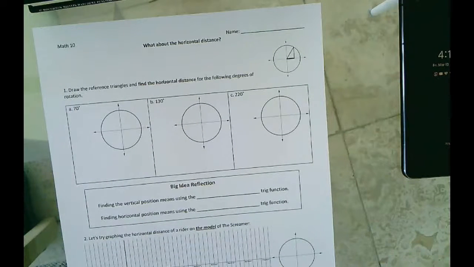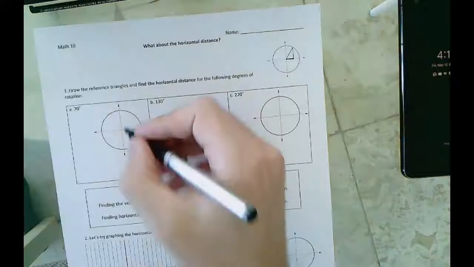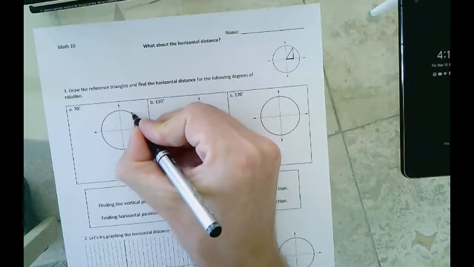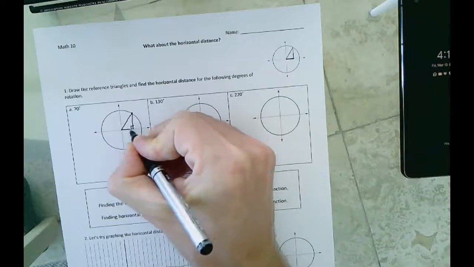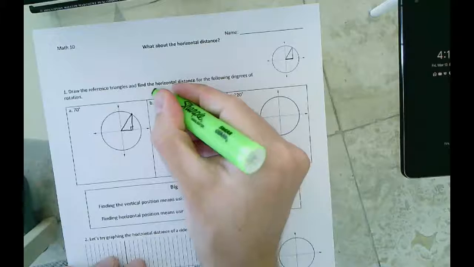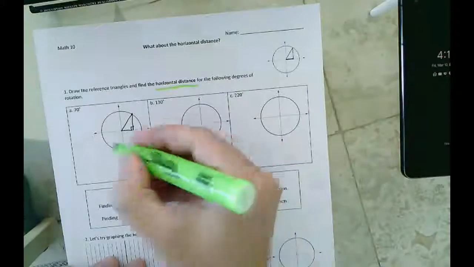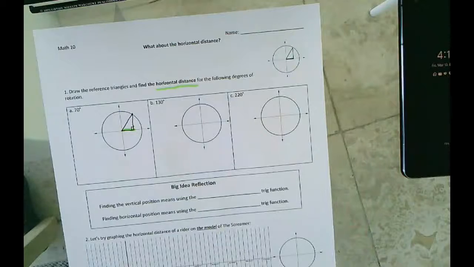So for example, 70 degrees is right around here. Your first job is to draw that reference triangle again. I always like to make sure I know what side I'm solving for. The horizontal distance right here, that means we're going to solve for this side. Folks, go for it. When you're done with this whole front side, check out the stage 2 video.